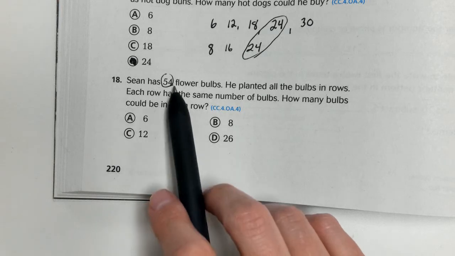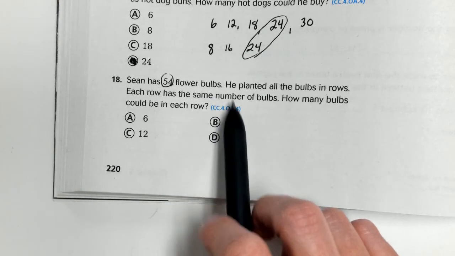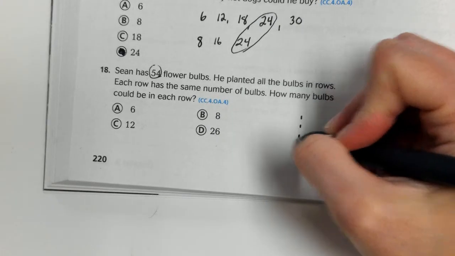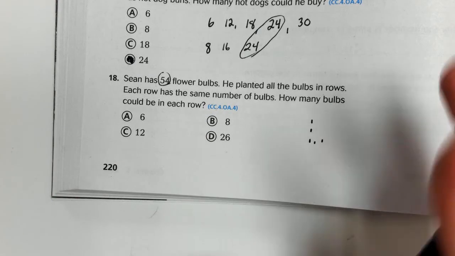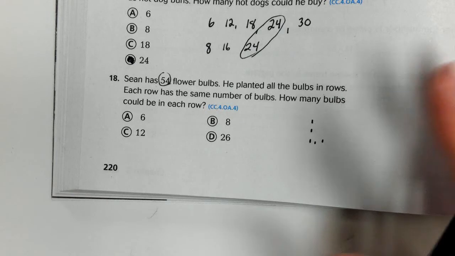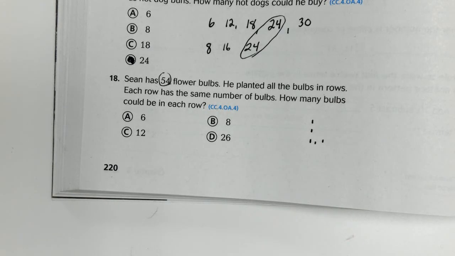If I have 54 flower bulbs, and I want to put those bulbs in rows, you know, like this. So I want to build an array. And it's saying, how many rows could I do? I have to have the same number in each row. How many groups? What is that asking me to do? Factors, multiples, or a number pattern? Is it asking me to break down the 54 or build the 54 up?